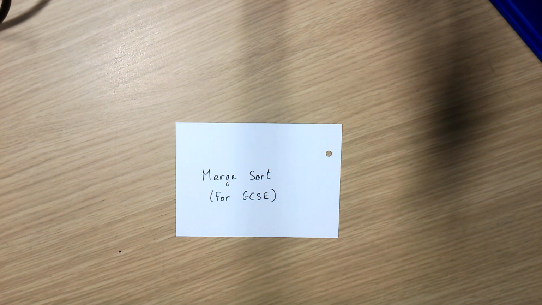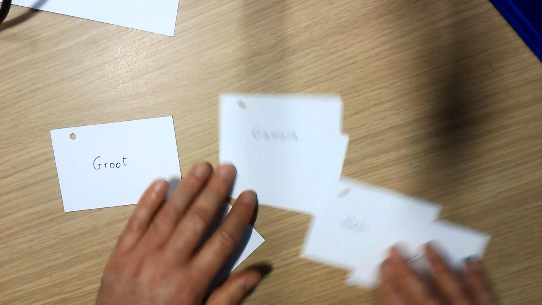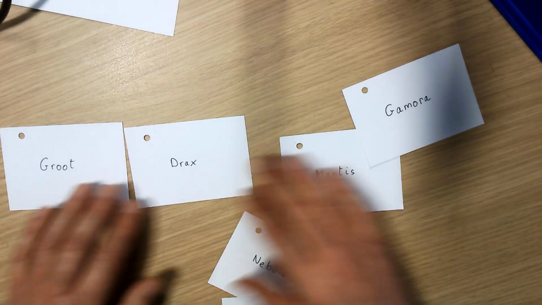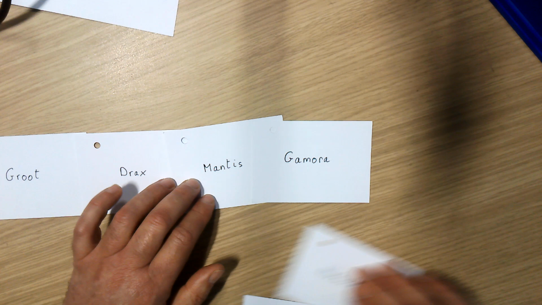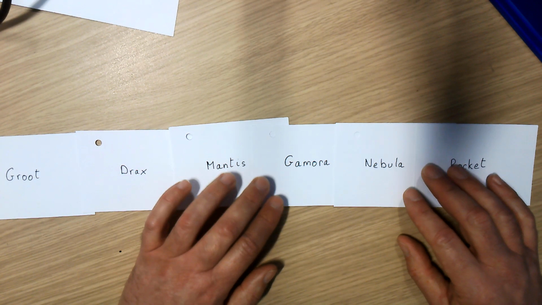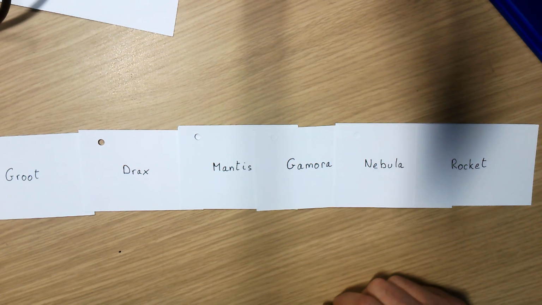Welcome to this screencast. We're looking at merge sort for GCSE. Now at GCSE, with merge sort, you're only expected to know how to merge the list. You're not expected to know how to split the list before the merge operation, because that needs recursion, which is a topic for A-level. So here's our unsorted list.